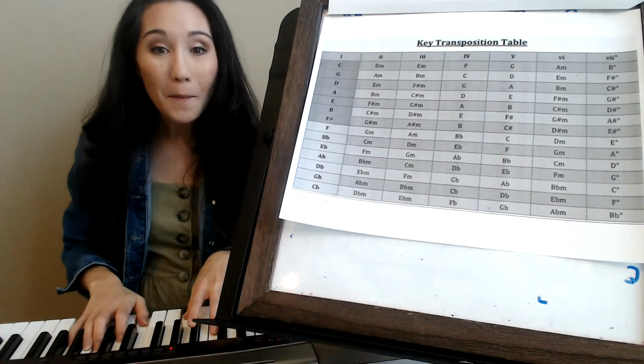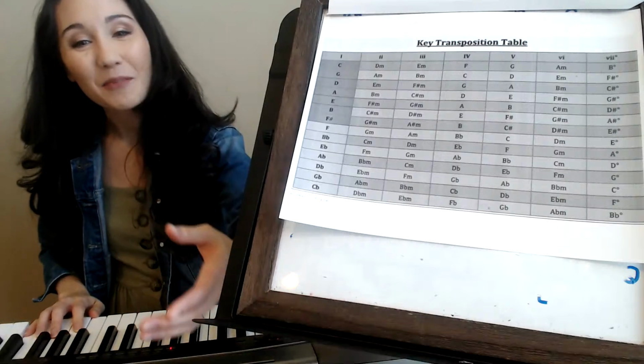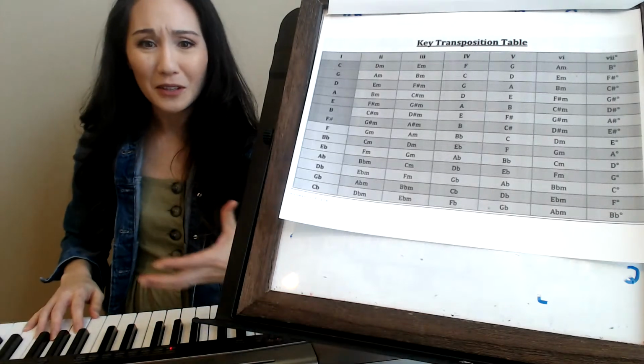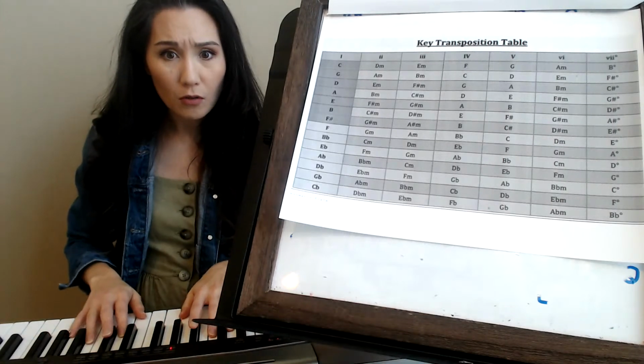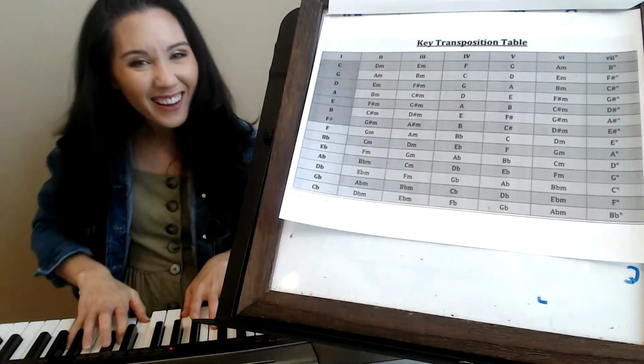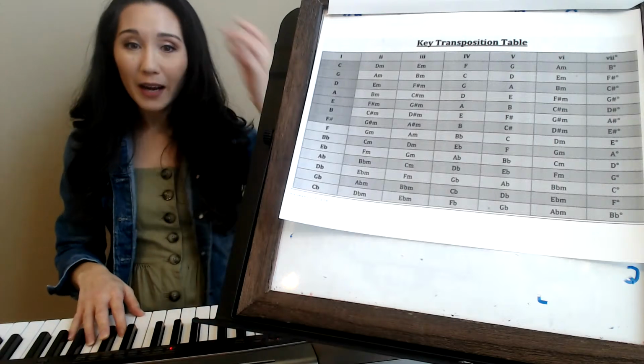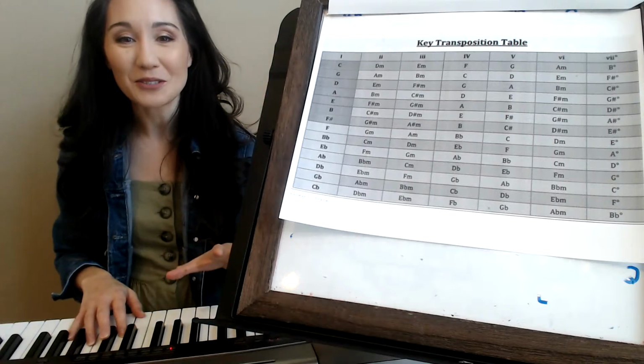So this is a major scale in a diatonic pattern. It has a very positive feel. Now, if I were to change a note in there, ooh, see how it changes the mood? Yeah, that's minor. Okay, we'll talk about that in just a little bit.